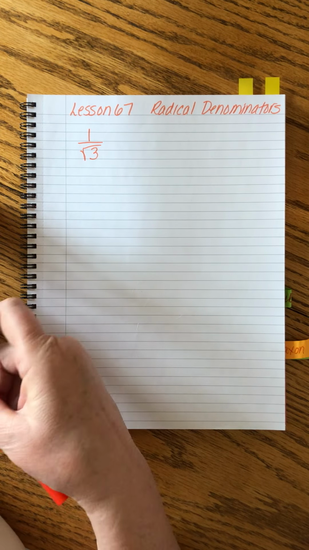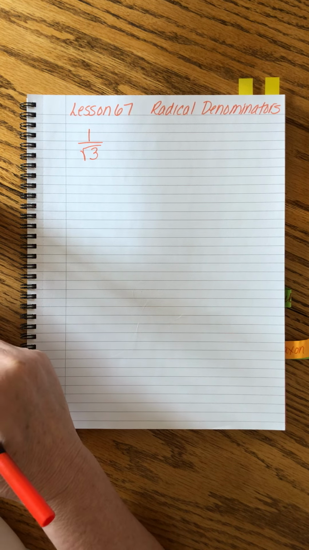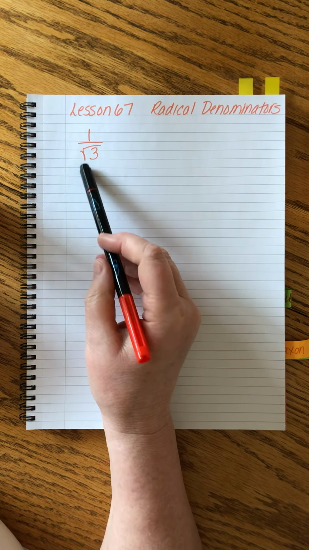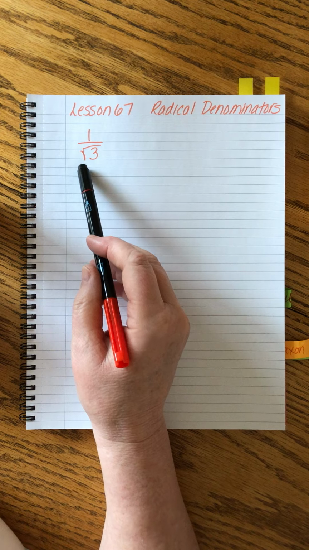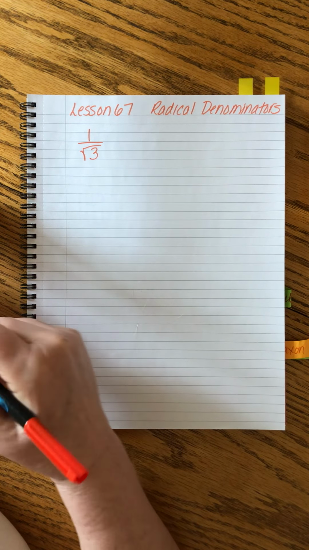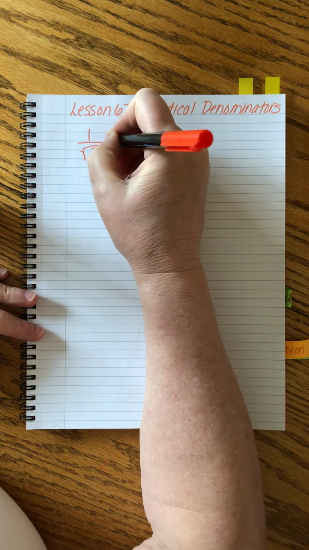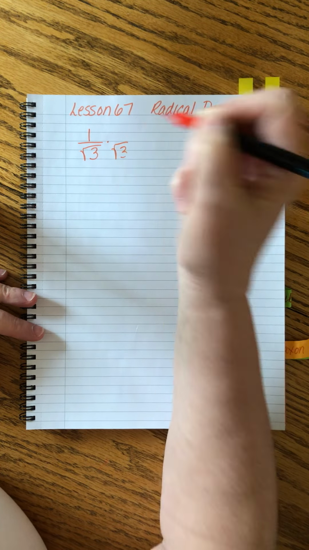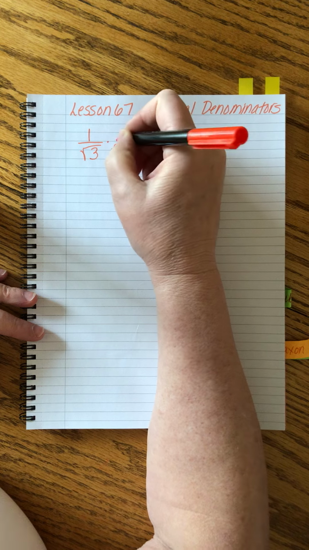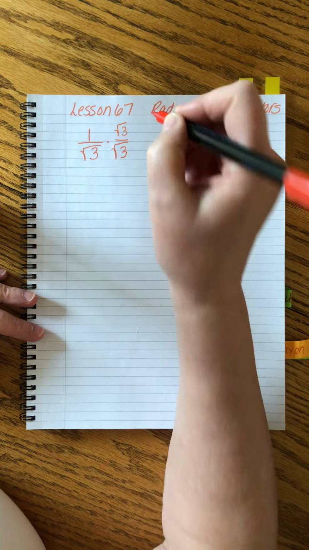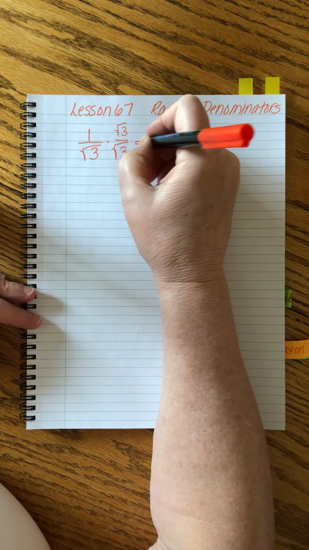And as mathematicians, we don't like them. We do not like to have our denominators contaminated by these icky little radicals. And so, as you know, we have found a simple way to fix them. If we just multiply the radical times itself, and then do the same thing on the top, because that's the way we roll. Got to keep it in balance.